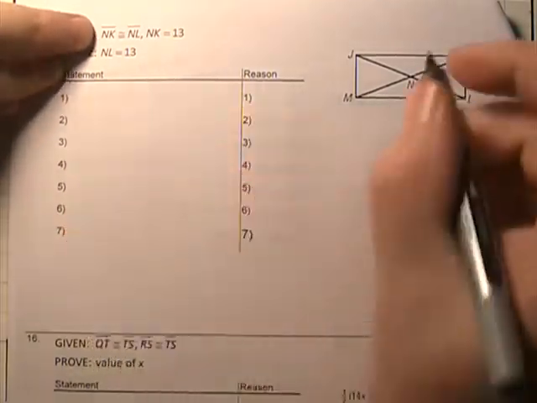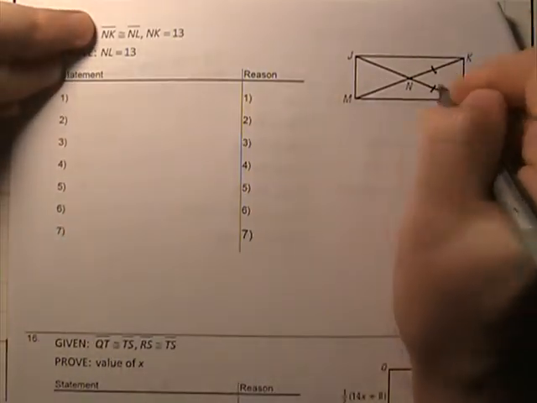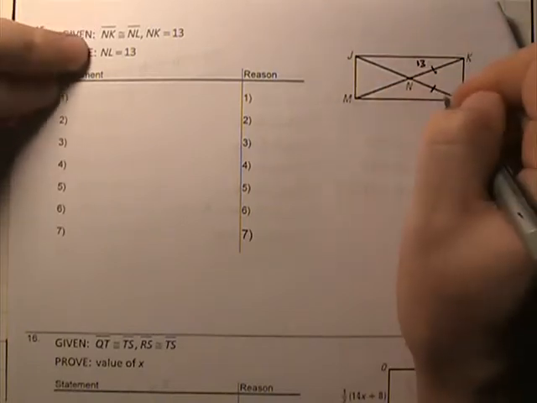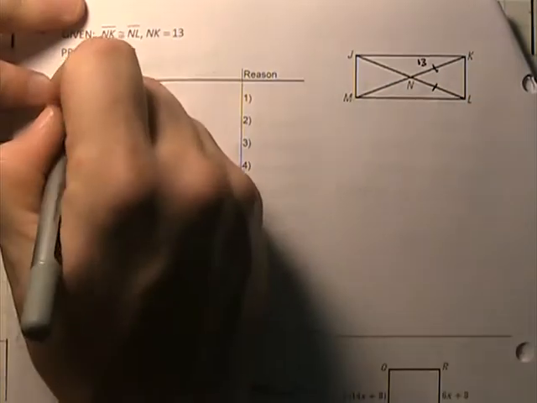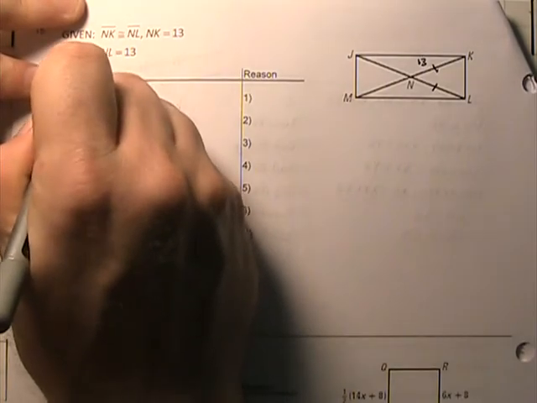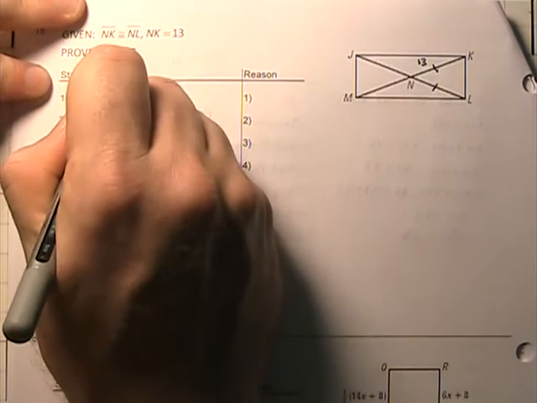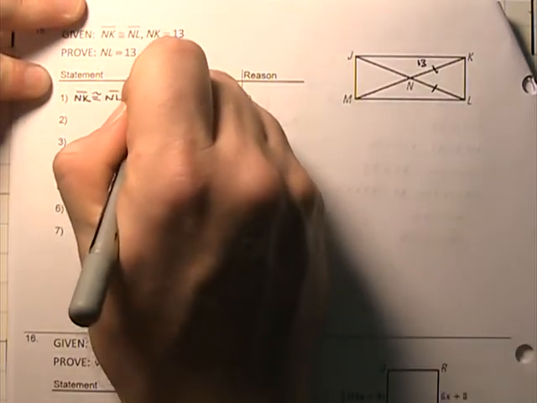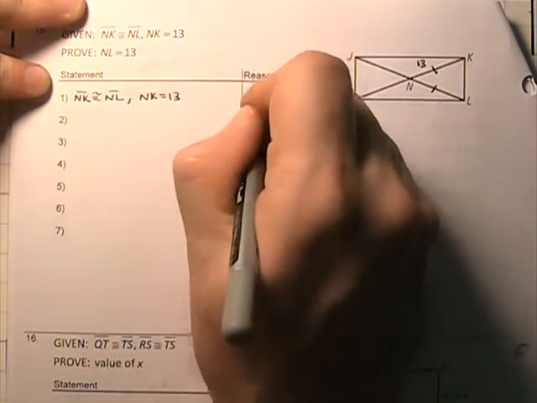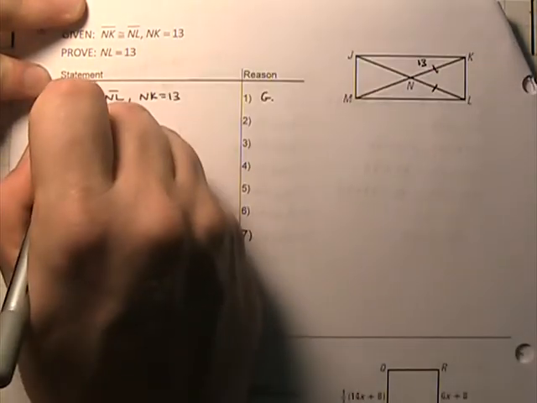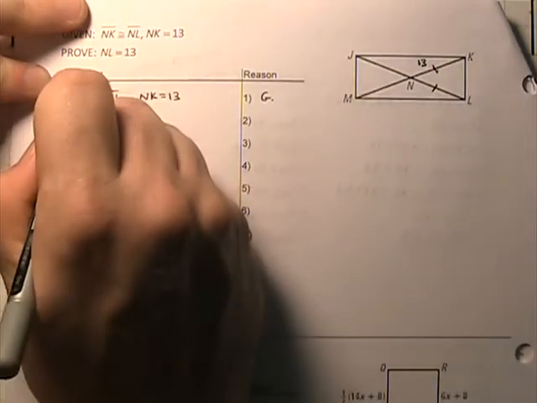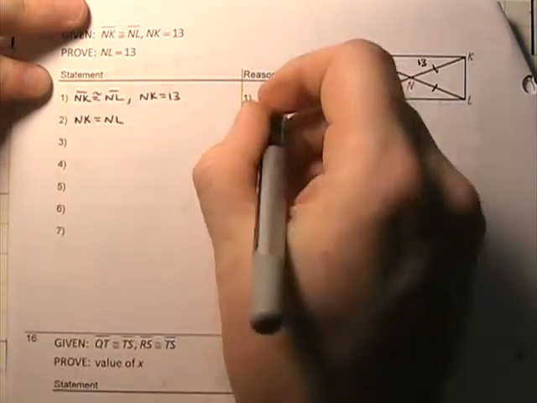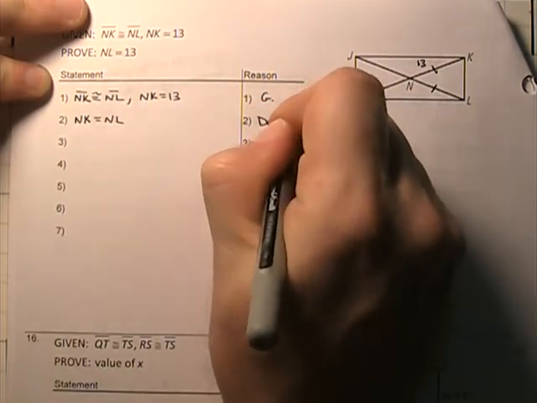Okay, NK and NL are congruent. NK is 13. And they want us to prove that NL is 13. So NK is congruent to segment NL. Length NK is 13. Well, we know that length NK equals length NL because of the definition of congruent segments.